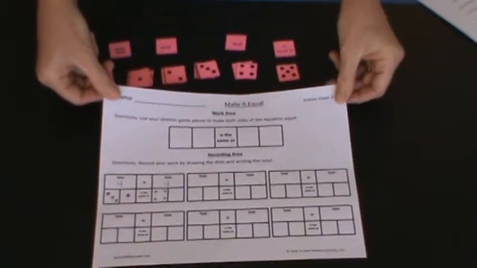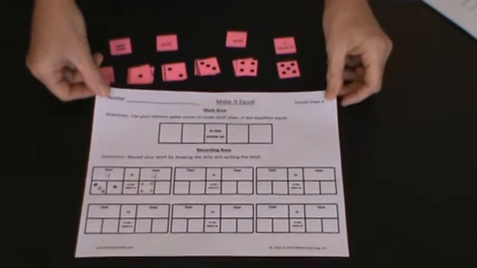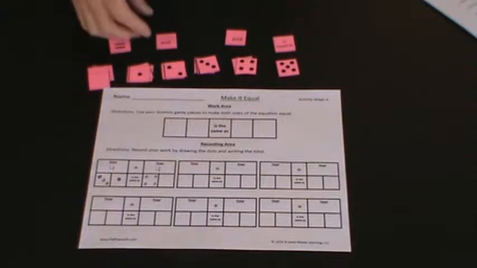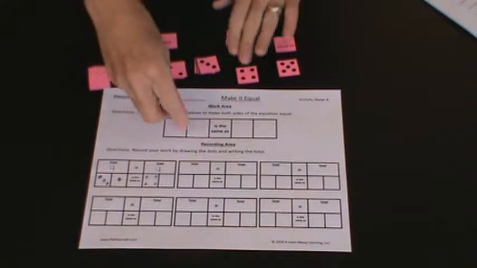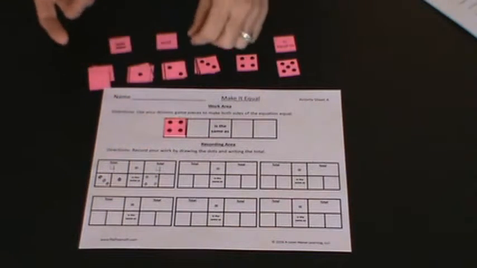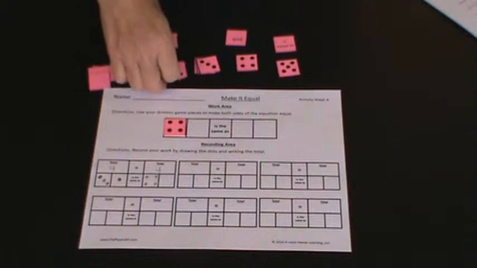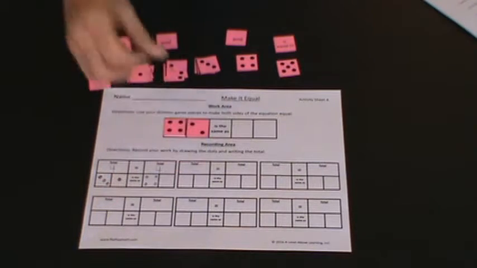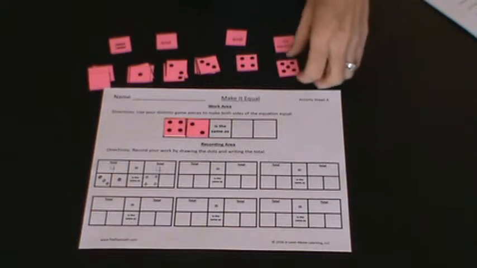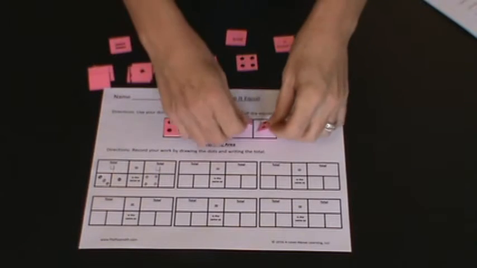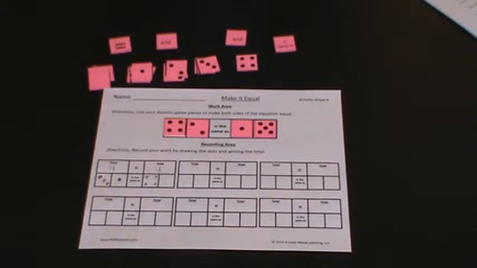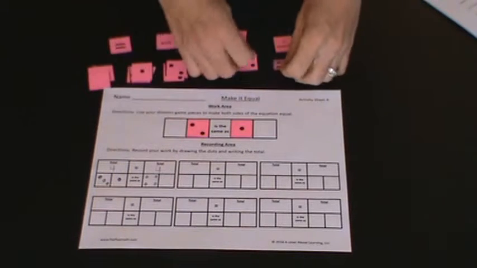Now students use the same activity sheet A or partner activity sheet A to make their own combinations. Some students might make a total that is more than 5. We're working on combinations of 5, but if they do, as long as they can find one that is the same as 4 and 2 is 6, they can do that. But mostly they'll be working on combinations up to 5 with this.